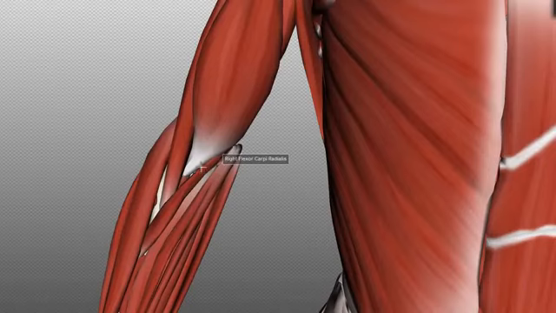It's not shown here, but this is the bicipital aponeurosis, the name given to this flat connective tissue, which fans out on the medial side of the tendon and blends with the deep fascia of the anterior compartment of the forearm. That's something to be aware of.